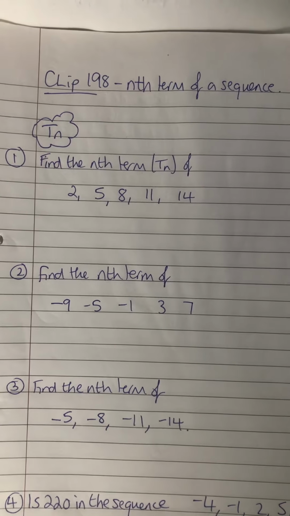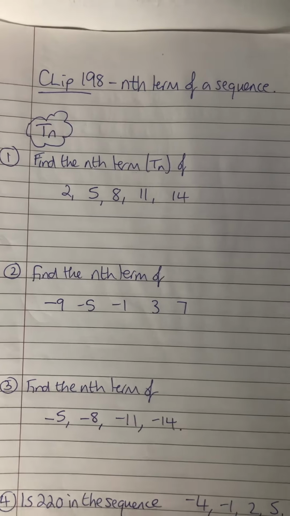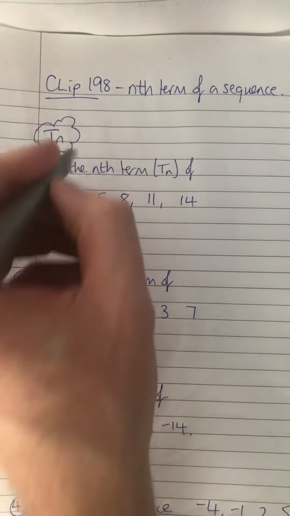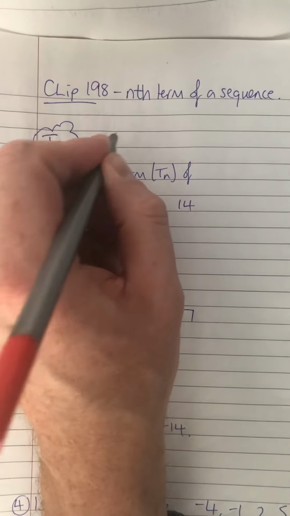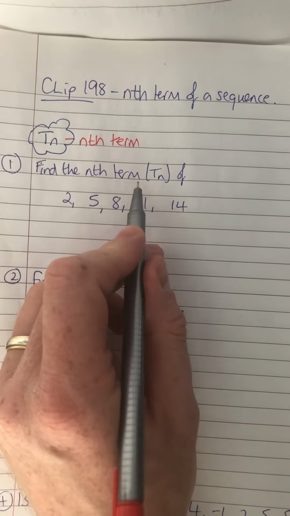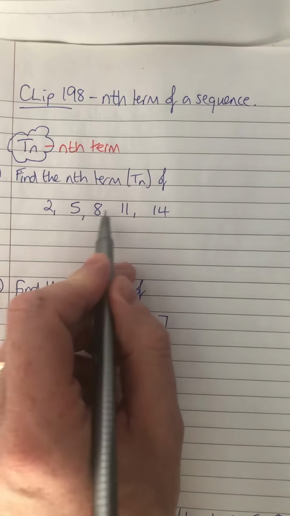Okay, this is for clip 198, nth term of a sequence. So on the video, it's got this symbol Tn. That just means nth term, so don't worry too much about that. Okay, so the first one says find the nth term Tn of 2, 5, 8, 11, 14.